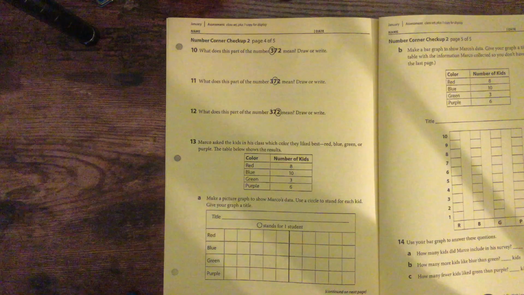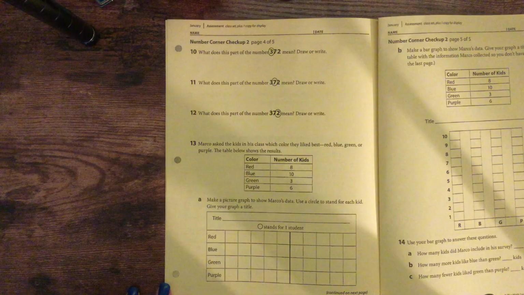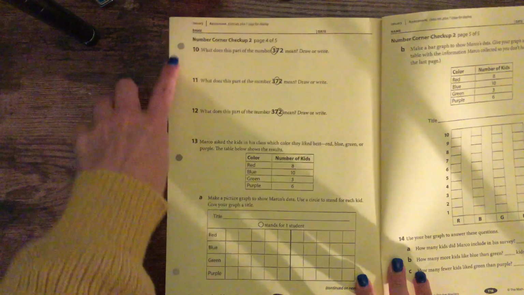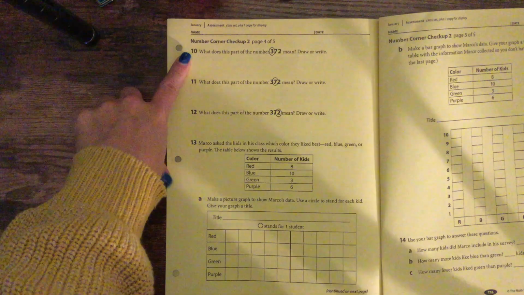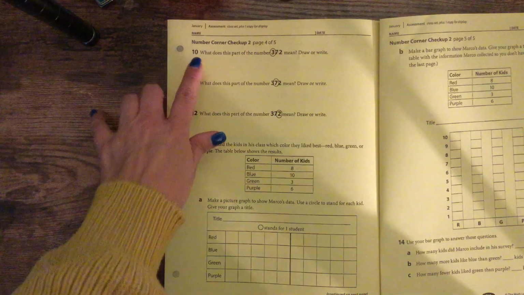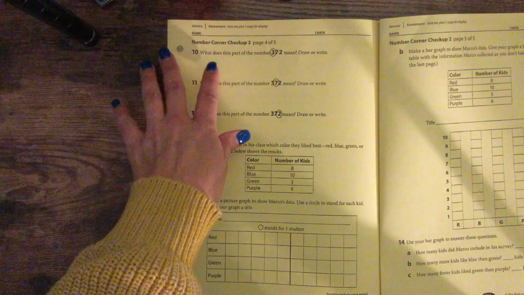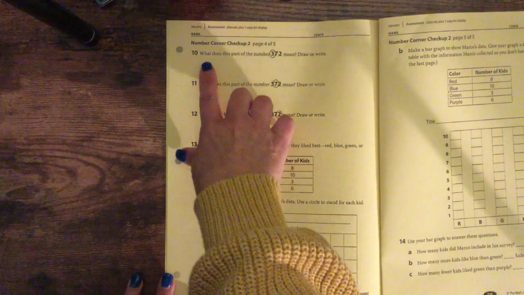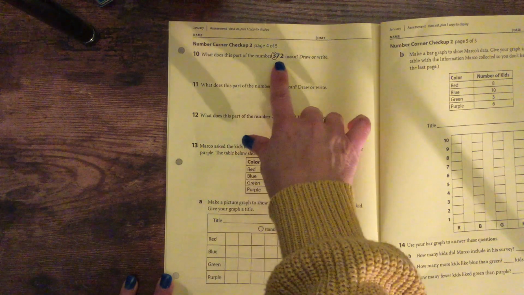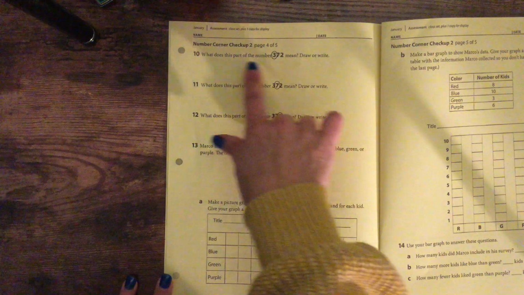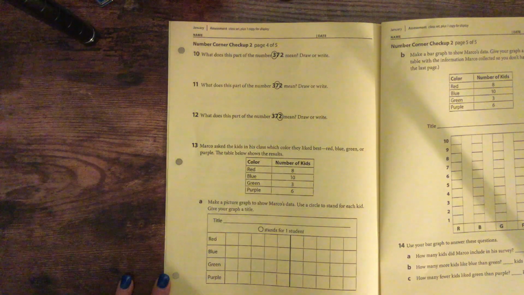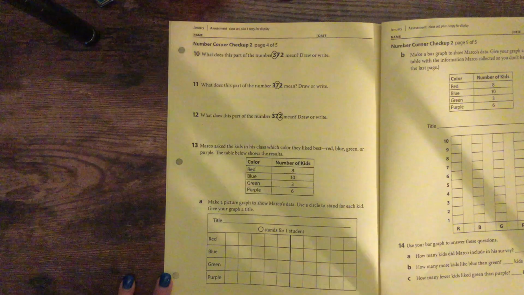For the second part of our number corner checkup 2, I need you to open up your checkup to problem number 10. I'm going to go ahead and read it out loud, and then I'm going to ask you to pause the video and answer the question. So number 10 says, what does this part of the number 372 mean? Draw or write what the 3 in 372 means. Go ahead and pause the video.